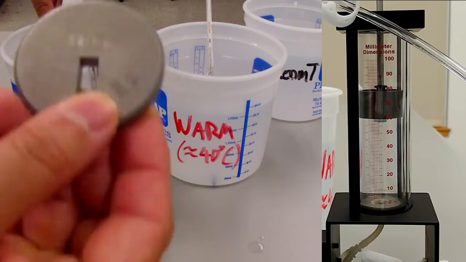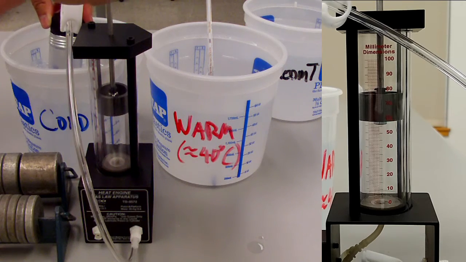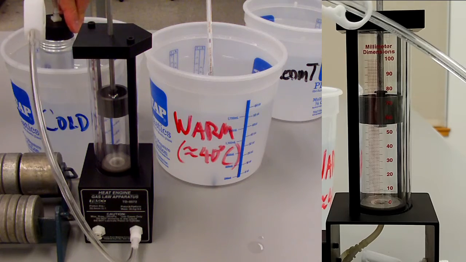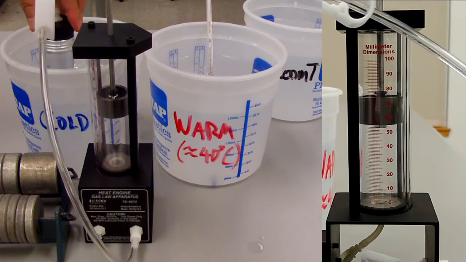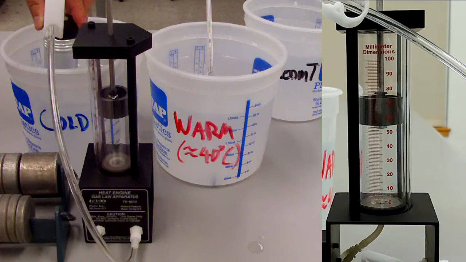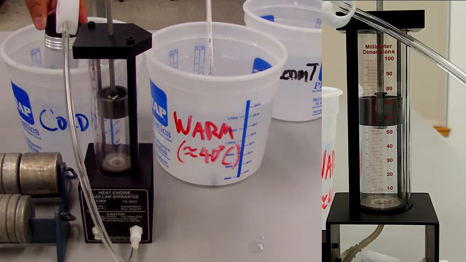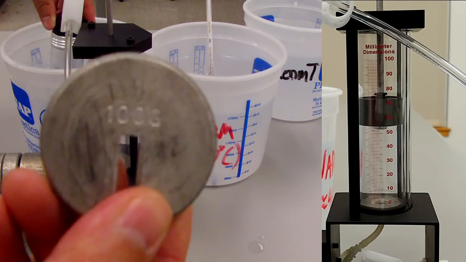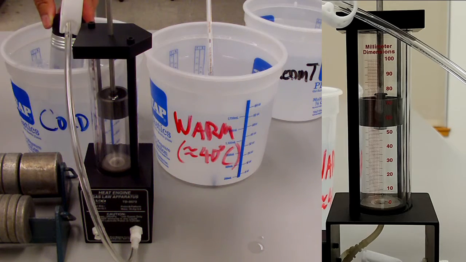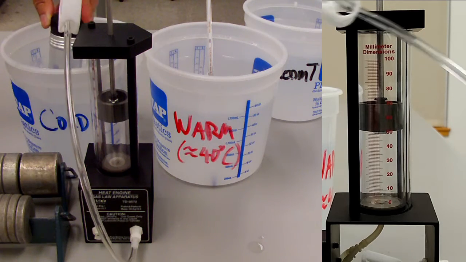And an additional 100 grams for a total of 200 grams. And an additional 100 grams for a total of 300 grams.